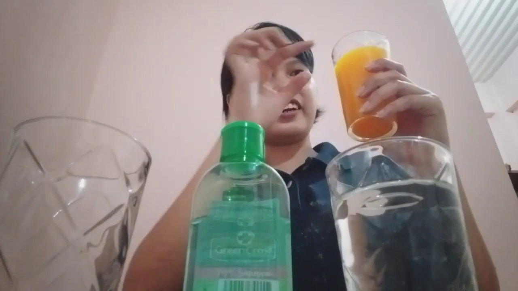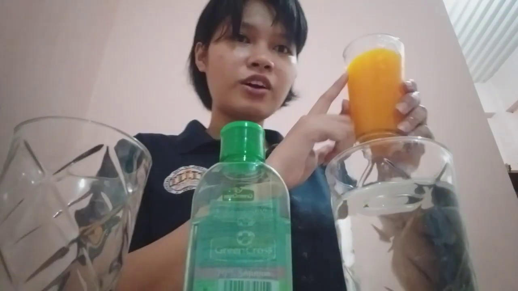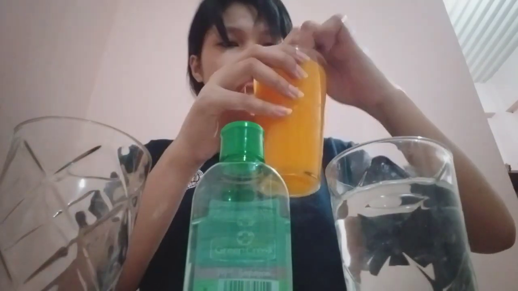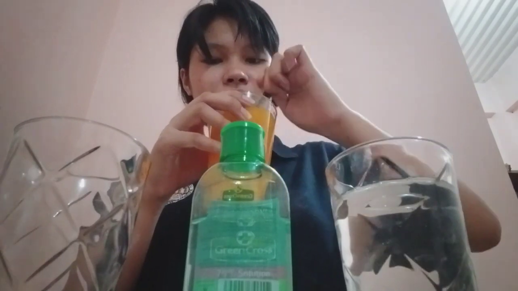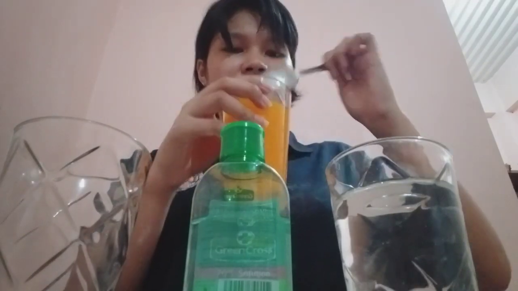Okay, let's first discuss how many phases we can see in this substance. So obviously it has, oh no, there is not only one phase that we can see when we mix the juice powder in the water. But let me mix it thoroughly once again. After a minute, after seconds of mixing it, I see two phases, not only one phase.